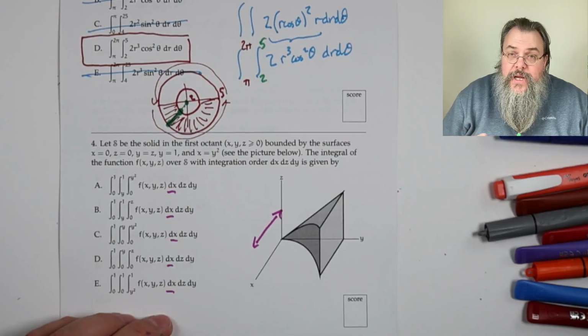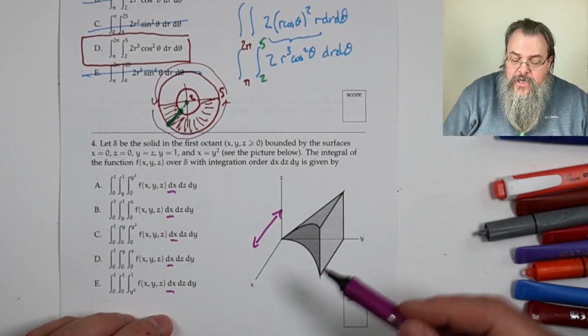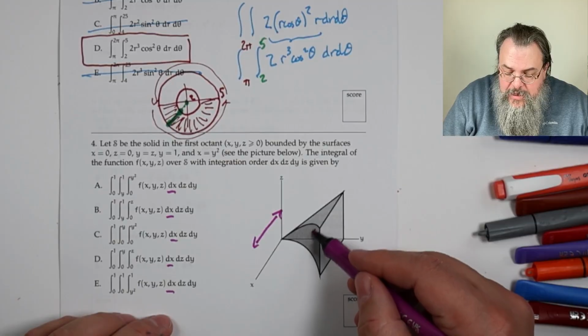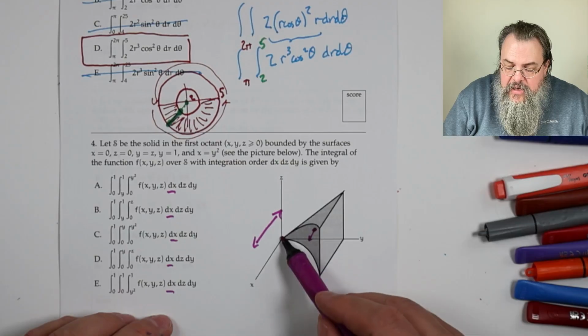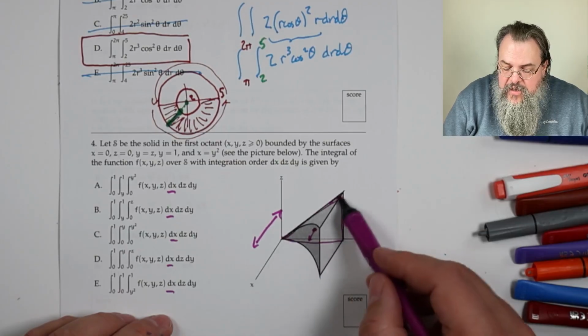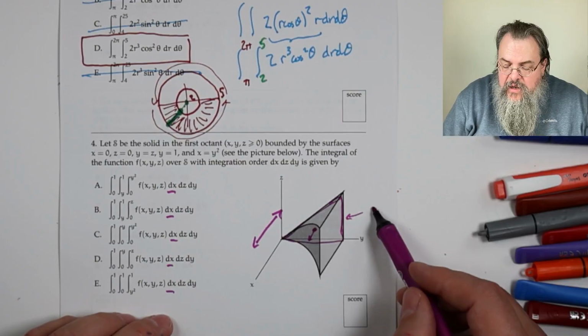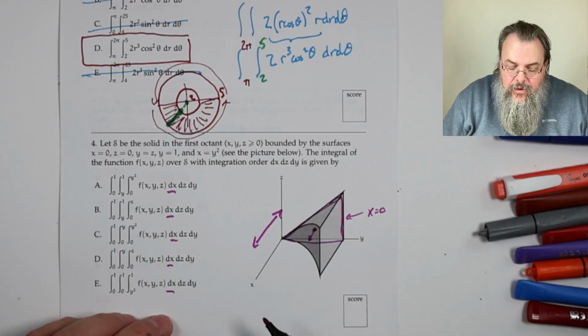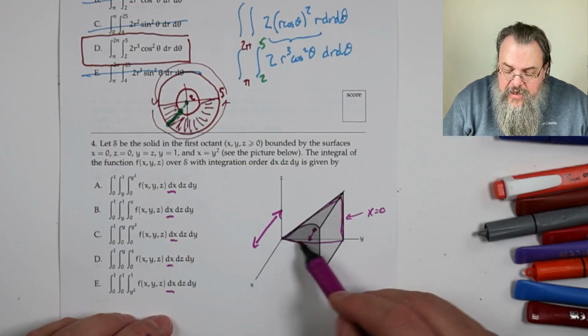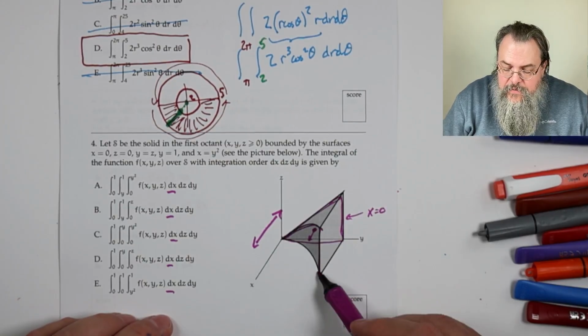Now, which surfaces are we going in between? So as I'm coming here, which surfaces do I hit? The back side is this surface back here. That's our x equals 0 surface. Okay, now the front side, it's this curved surface.